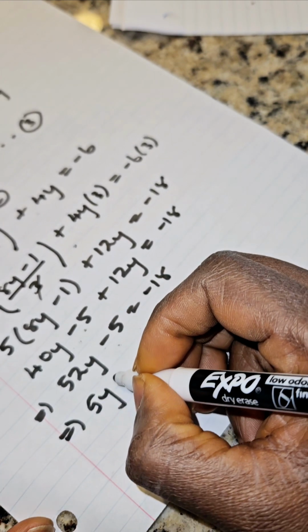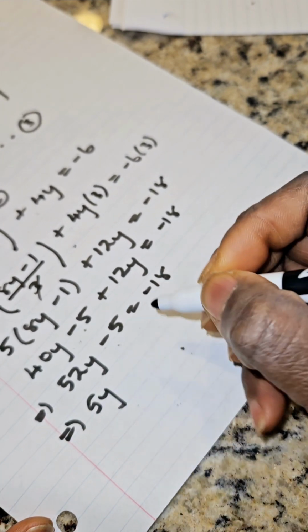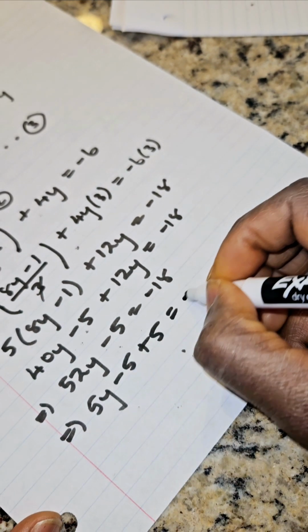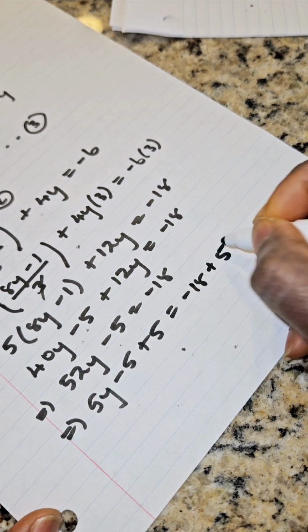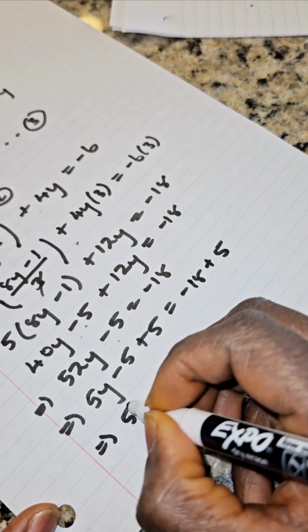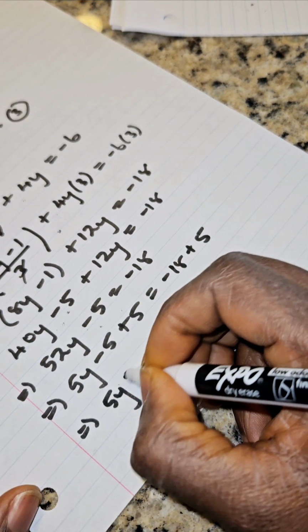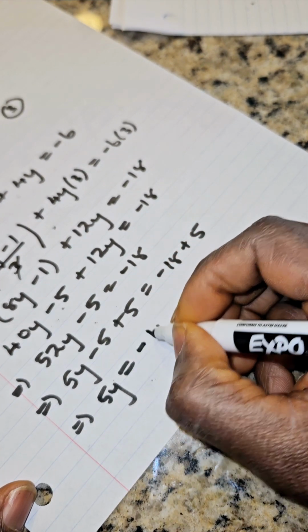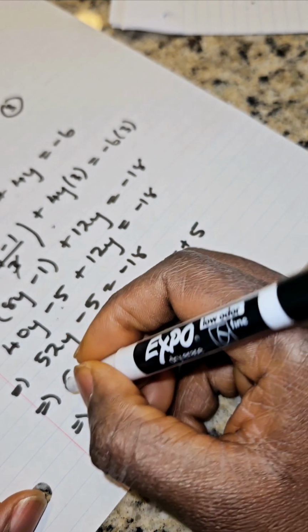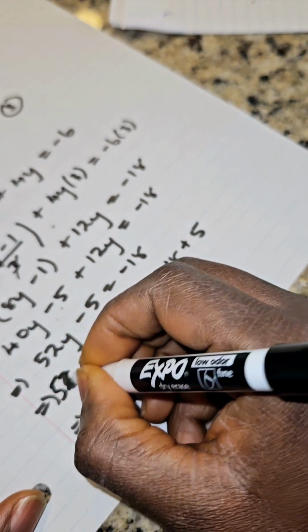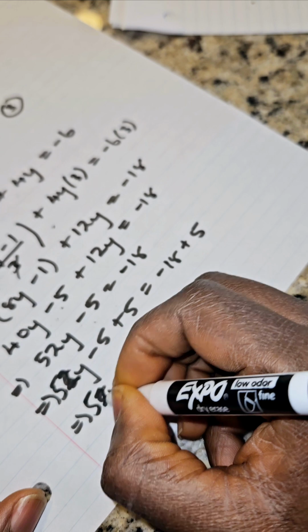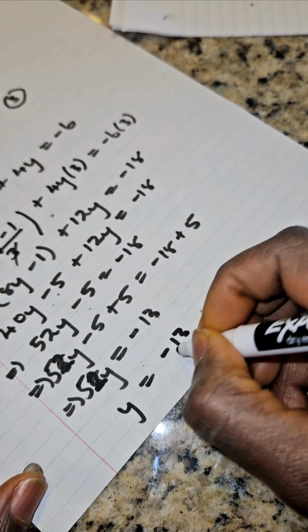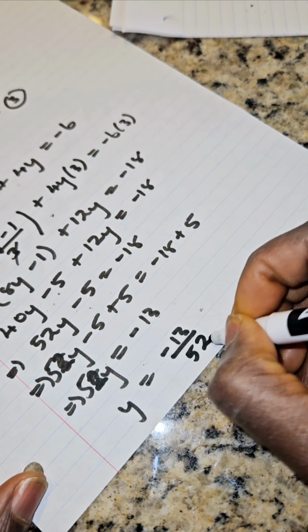Adding 5 to both sides, 52y equals negative 18 plus 5, so we have negative 13. Not 5y, sorry, this is 52y. I'm sorry, this is 52. So y is equal to negative 13 divided by 52.